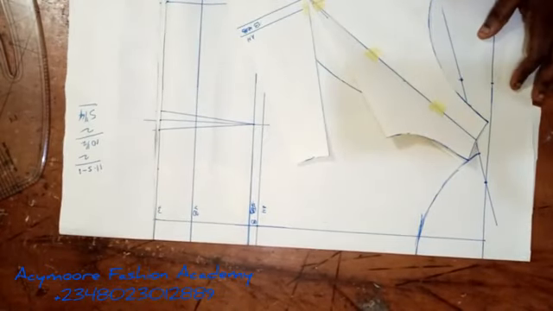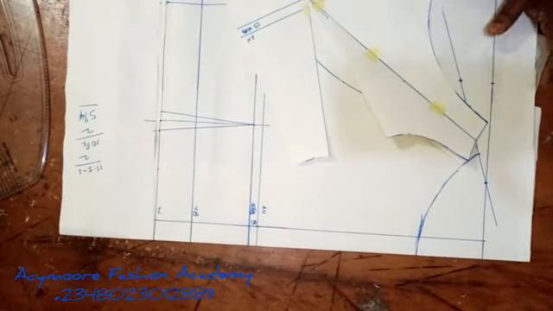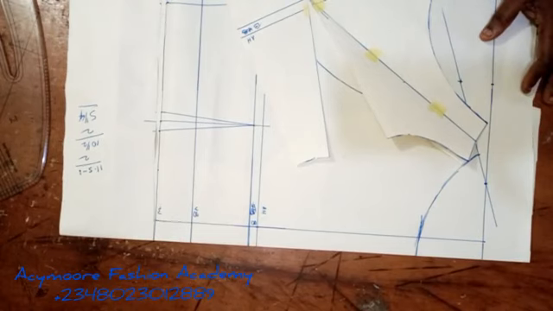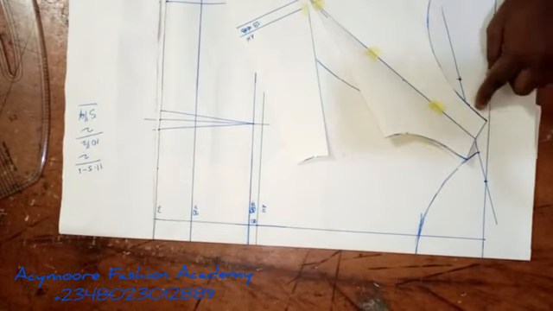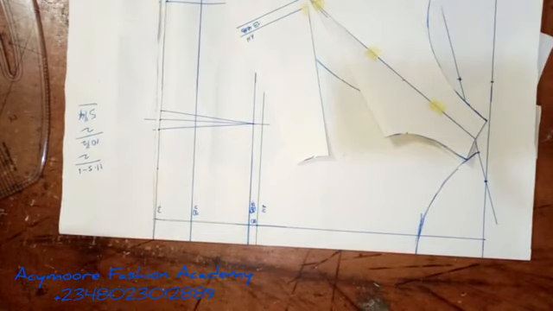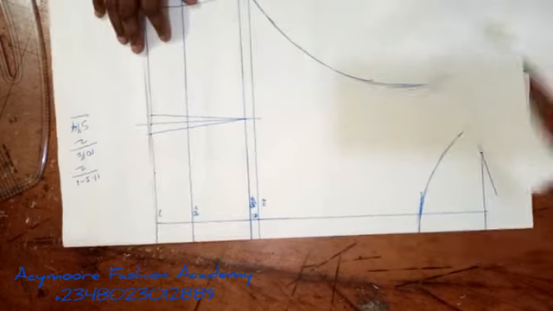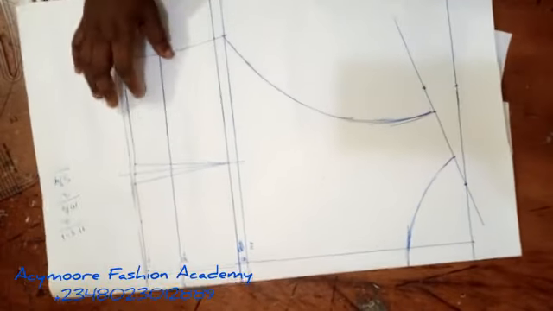So there's another thing I do: shoulder transfer. Shoulder transfer allows the armhole to be exactly at the shoulder joint, to allow the shoulder joint to be exactly on the shoulder. Just see what I'm trying to explain.